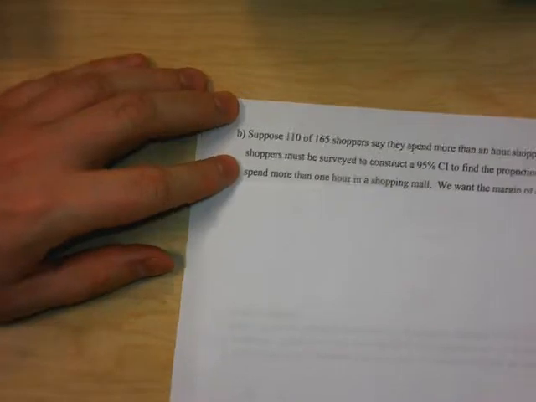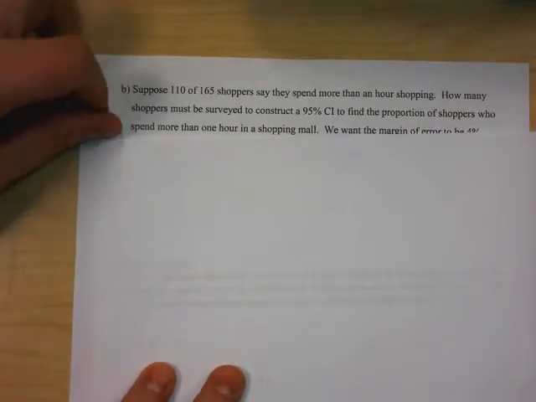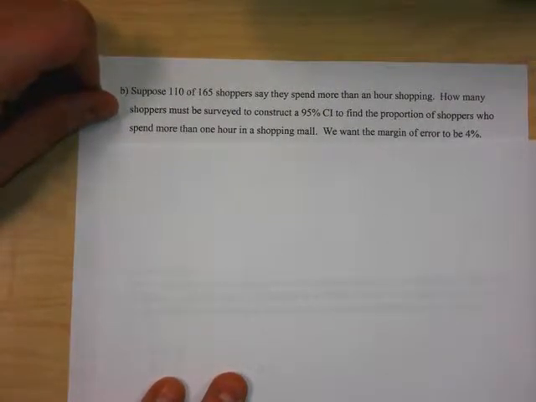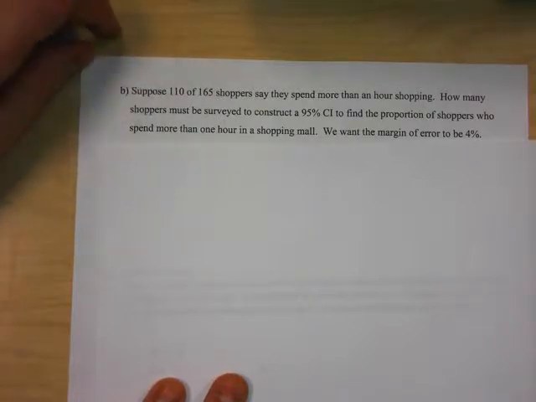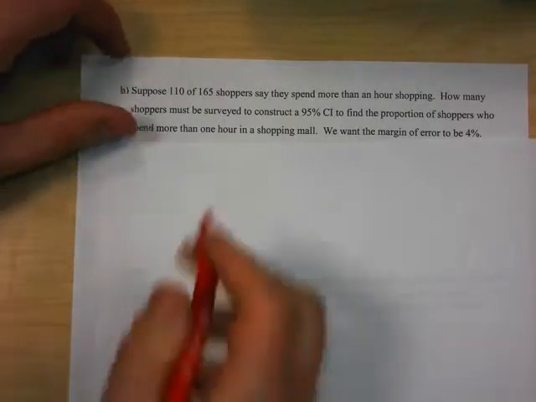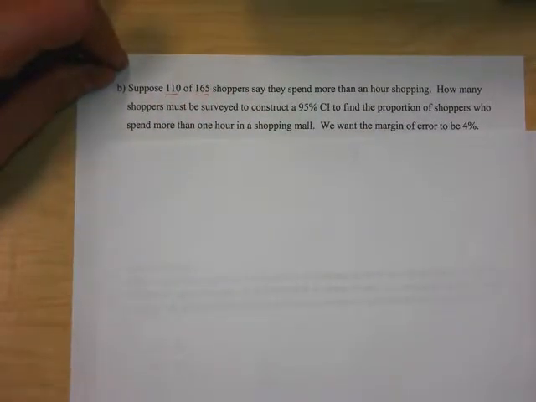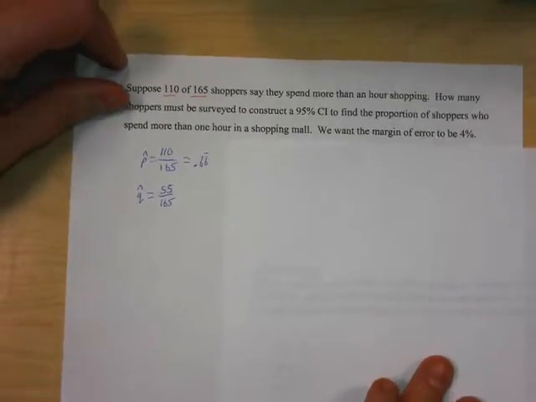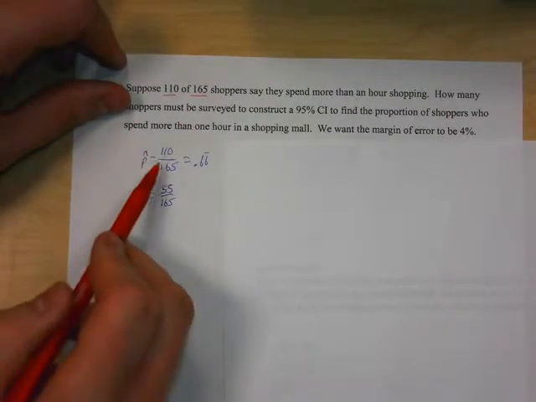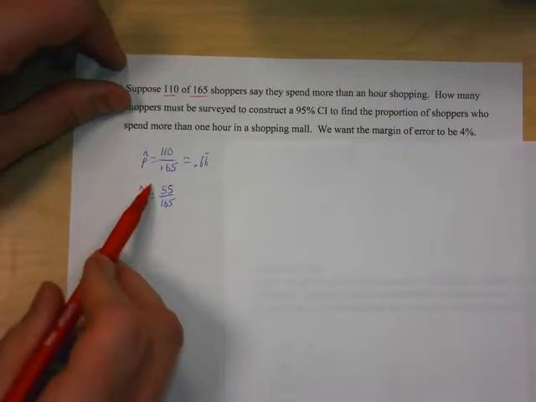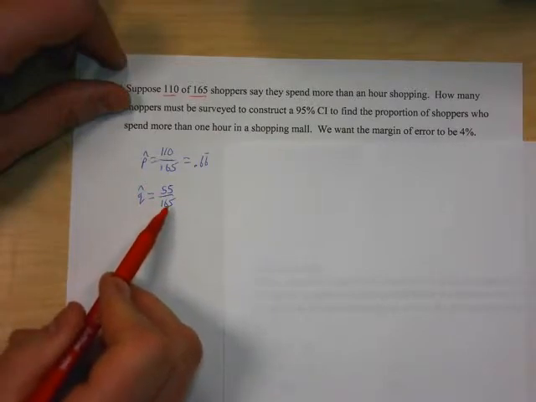Okay, the very last example, similar to the last one. 110 out of 165 shoppers say they spend more than an hour shopping. How many shoppers must be surveyed to construct a 95% confidence interval? And we want a margin of error to be 4%. So now they did take a sample, and these were the results. 110 out of 165 say they spend more than an hour shopping. So here, p hat is 110 over 165. That's 0.66 repeating. q hat will be 55 over 165, or 0.33 repeating.